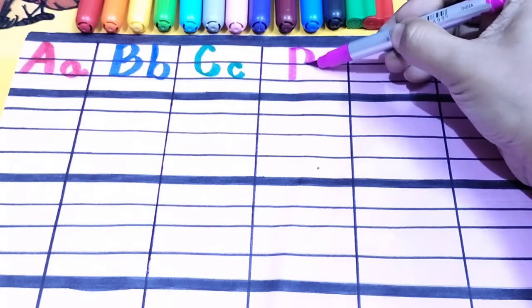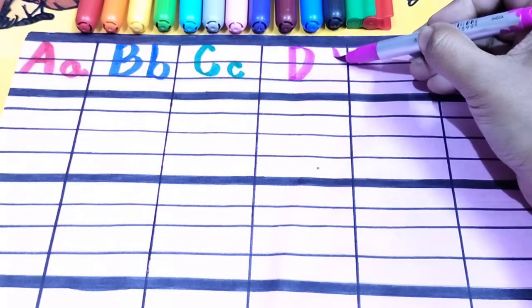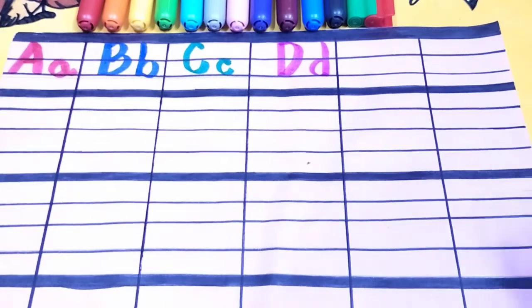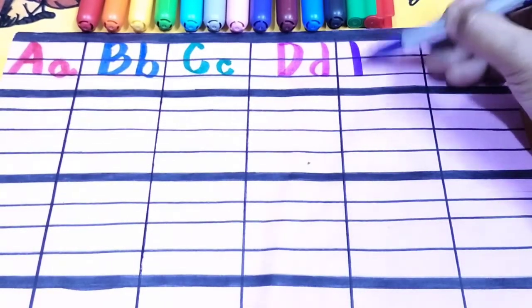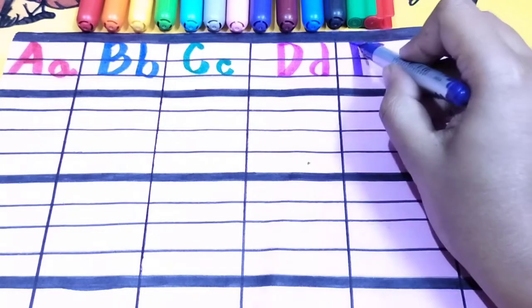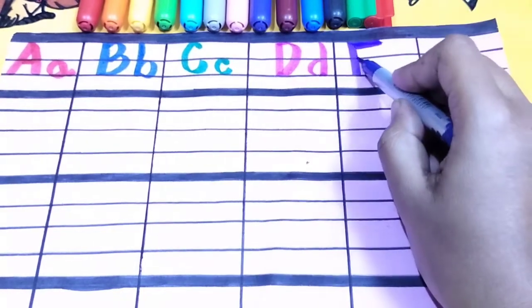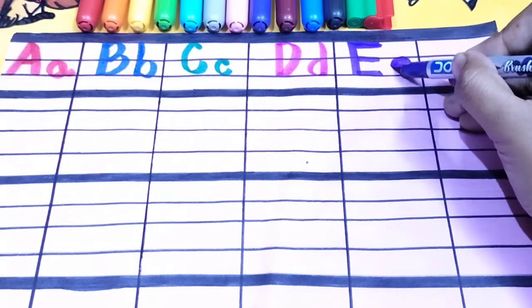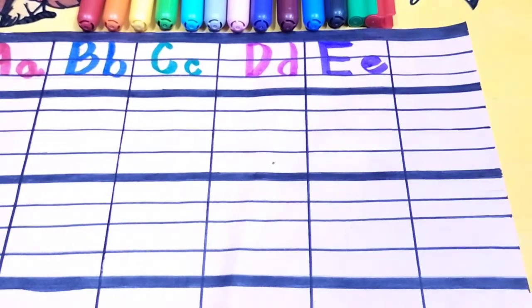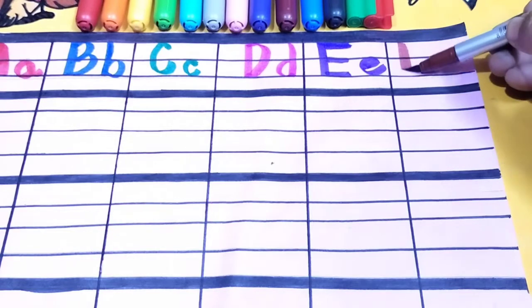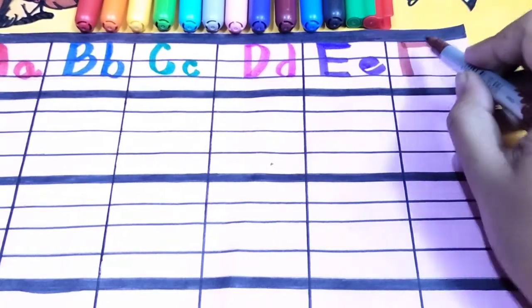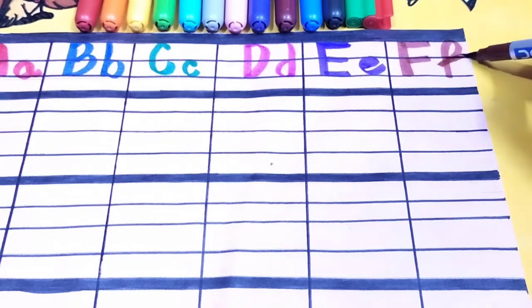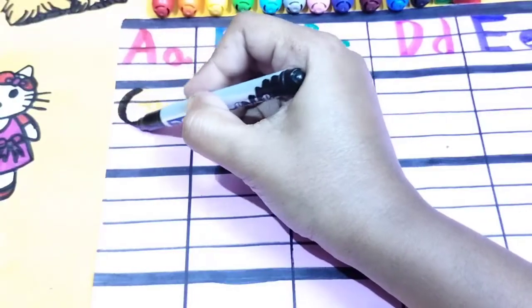Capital D for dog. Small d for drum. Capital E for elephant. Small e for egg. Capital F for frog. And small f for fish.